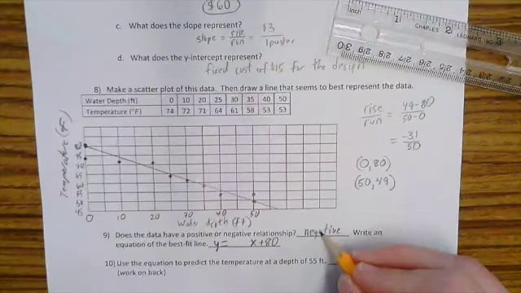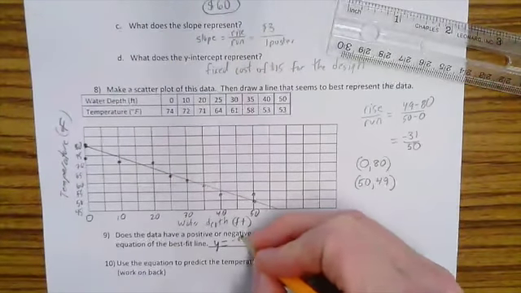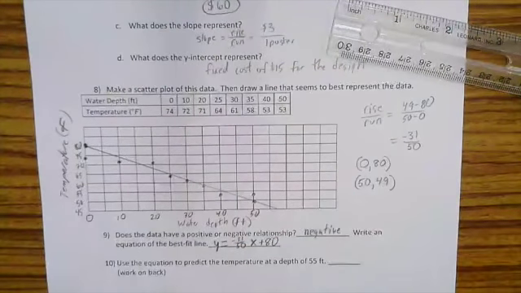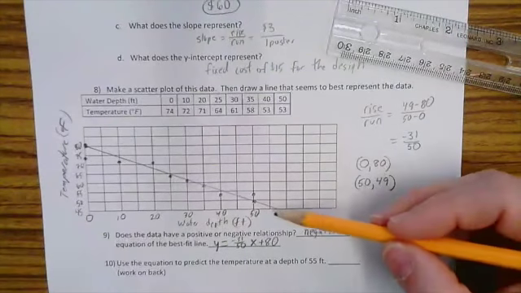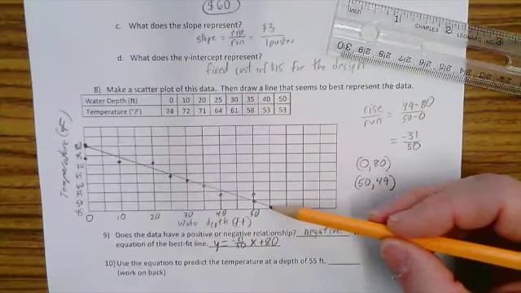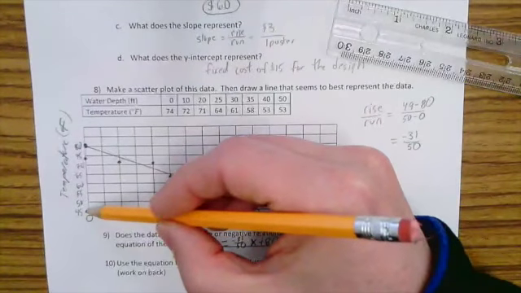We said it was a negative, so I definitely want to make sure that's a negative number. It is. Good. So I got y equals negative 31 over 50 x plus 80. That's the best fit line. Now, once we have that equation, we can use it to predict the temperature at a depth of 55 feet, for instance, somewhere down here. We could use our graph here and predict it there too. 55 feet is right here. That looks like it's going to be about 46, 47 degrees.